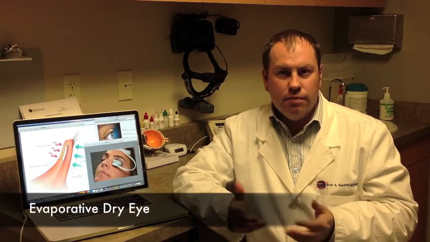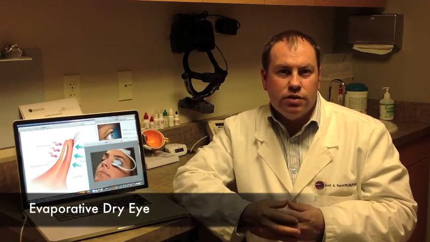Evaporative dry eye actually presents with a variety of symptoms, and the hard part about diagnosing this condition is that, especially early on in milder forms, there's a whole host of symptoms that may present that you might not associate with dry eye at all. Things like blurry vision, especially while reading or doing computer work, are two key early symptoms that we see very frequently in our patients.